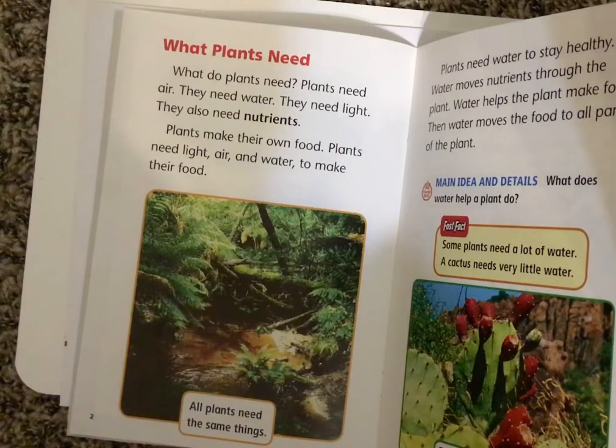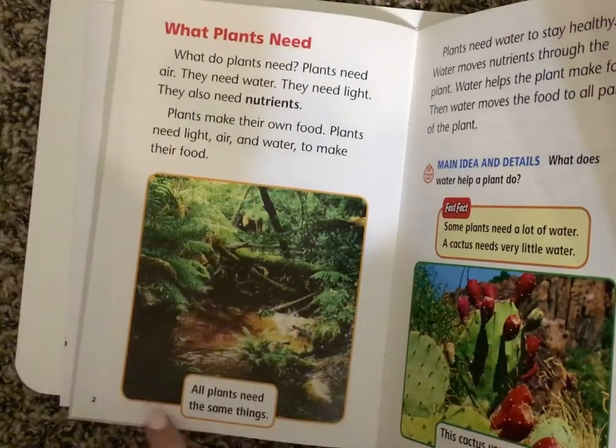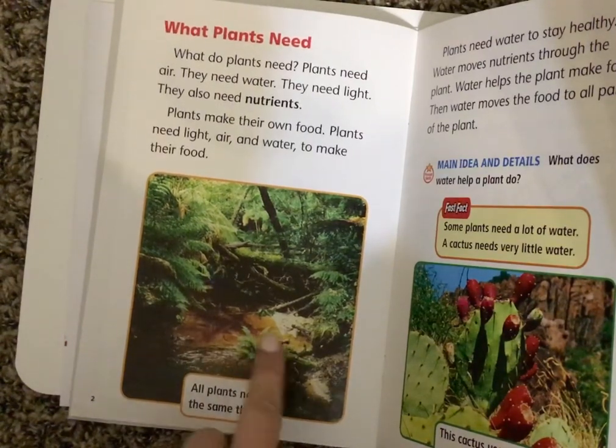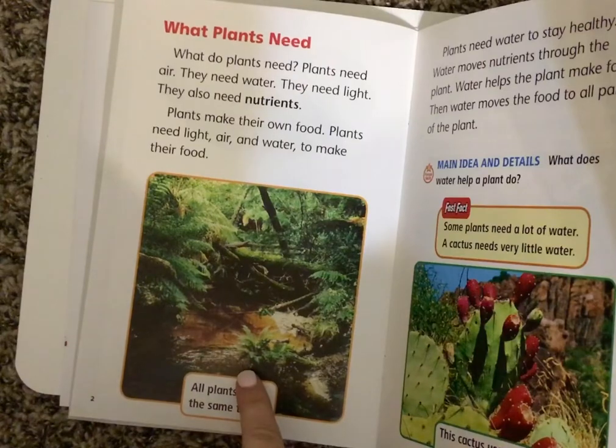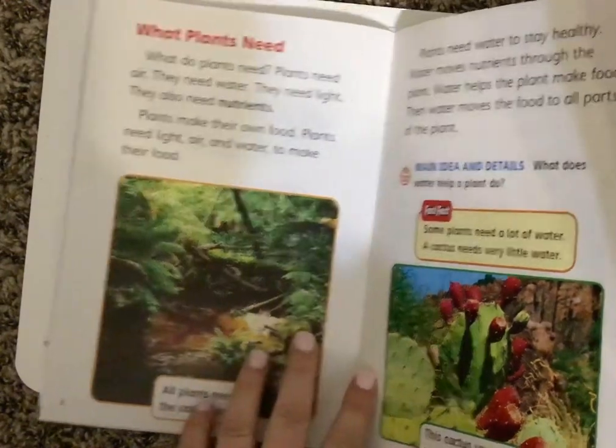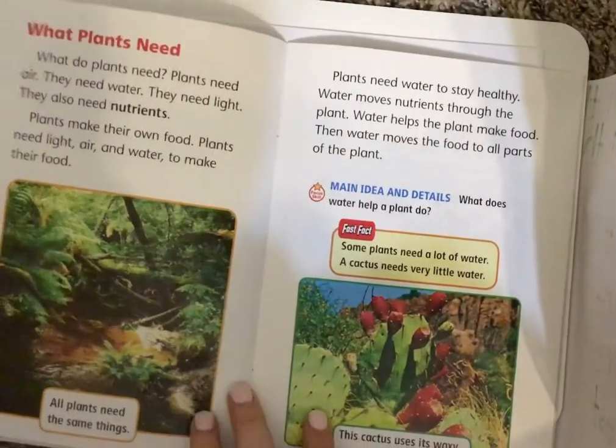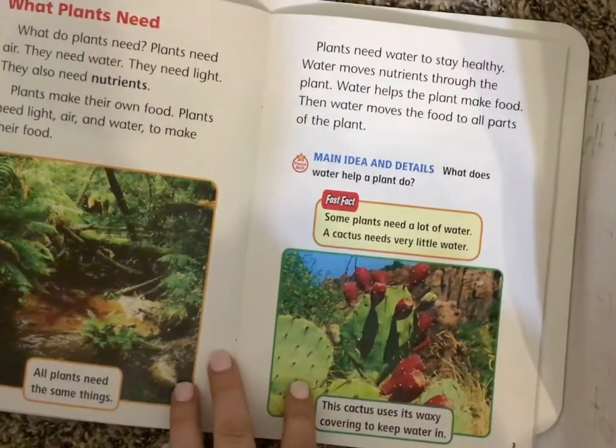Plants make their own food. Plants need air, light, and water to make their food. Let's look down at this picture. All plants need the same things. So whether it's a plant that's down by a river, or if it's a flower out in your garden, they all need the same things.